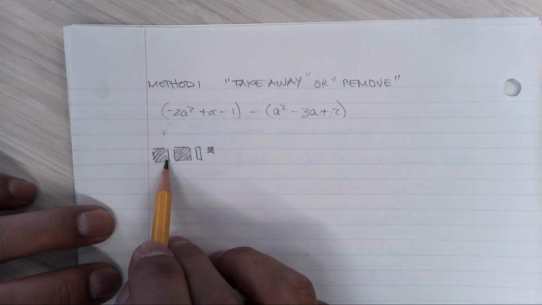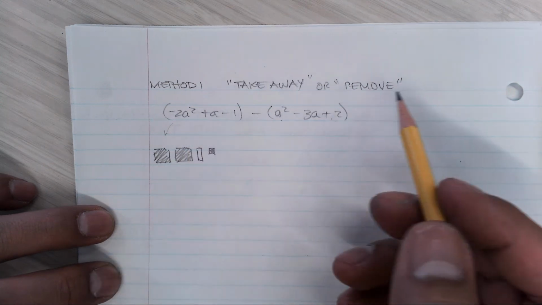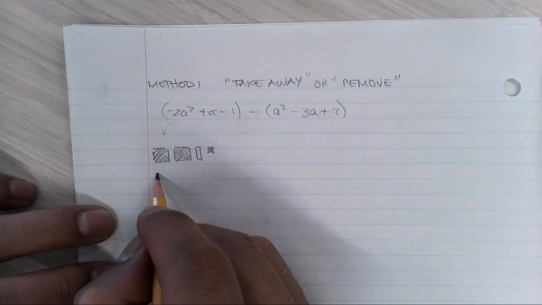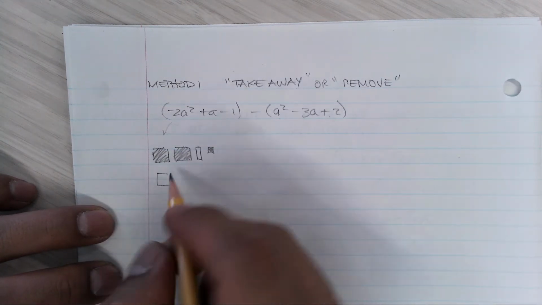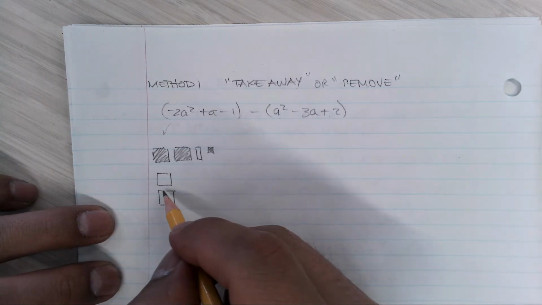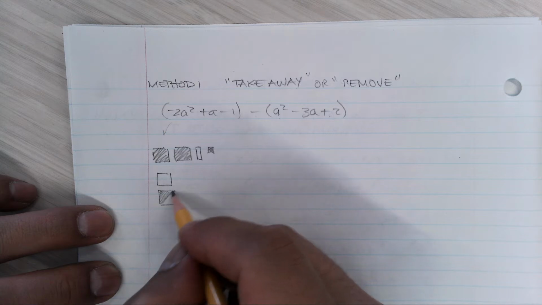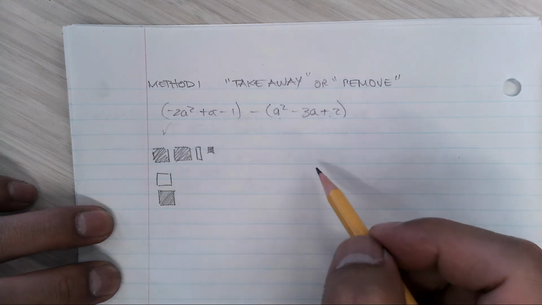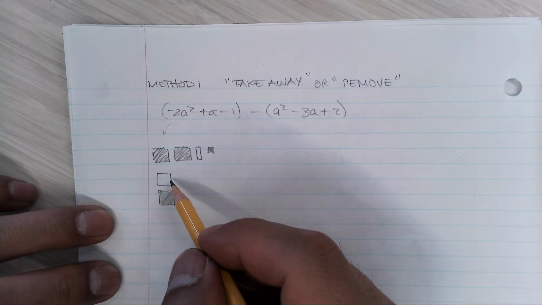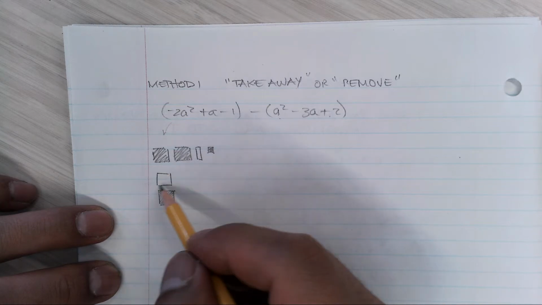I don't have any. So what you've got to do is add a 0 pair. And as you know, if you add 0 to anything, it doesn't change its value. So now I added a 0 pair of a squareds, but at least now I have an a squared I can take away.